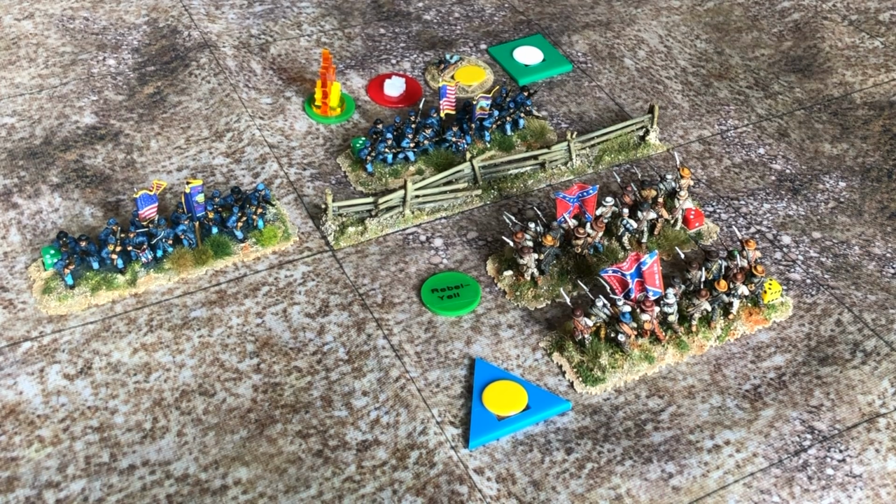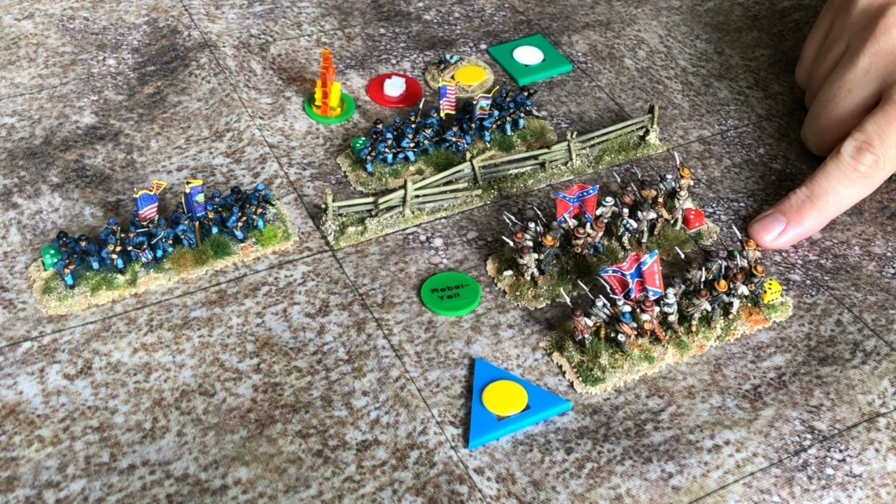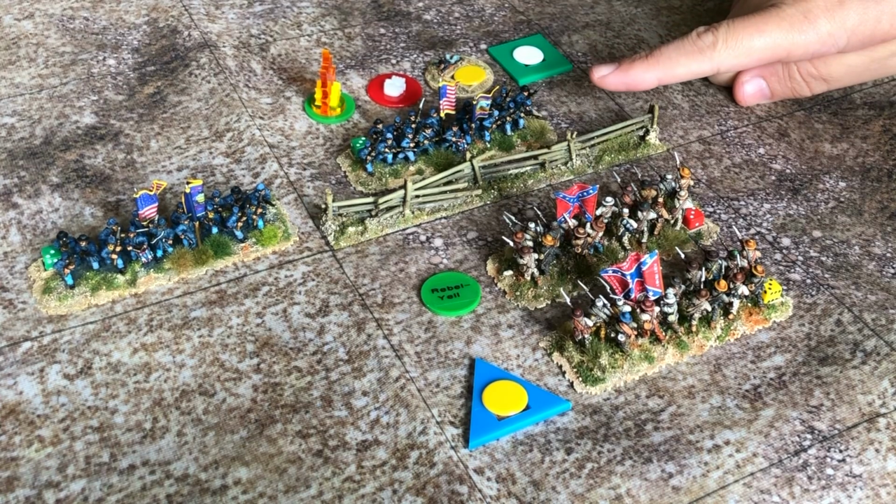In today's video, we'll be looking at assaults. Assaults are one order that you can perform as part of your action in your player turn. In our example today, we're going to have the Confederates assaulting these Union troops here.